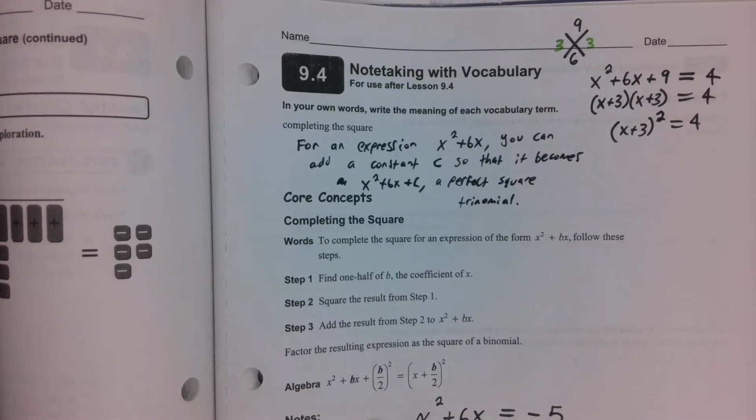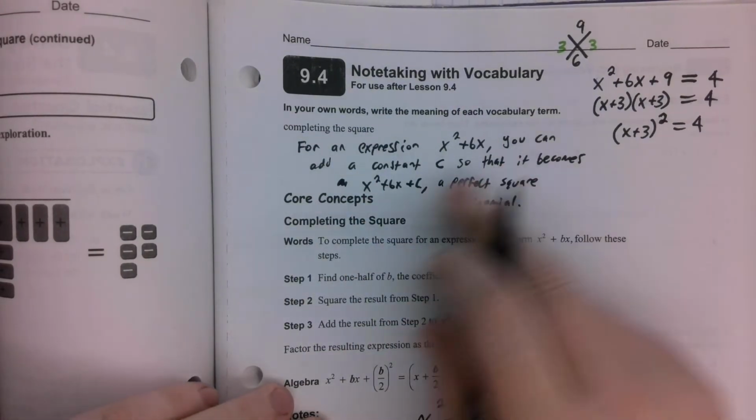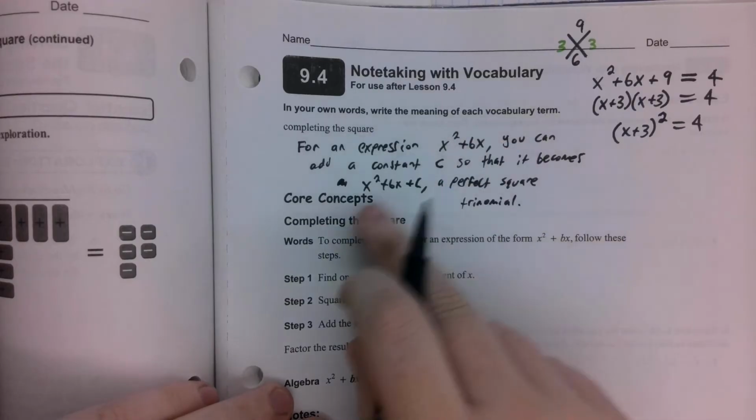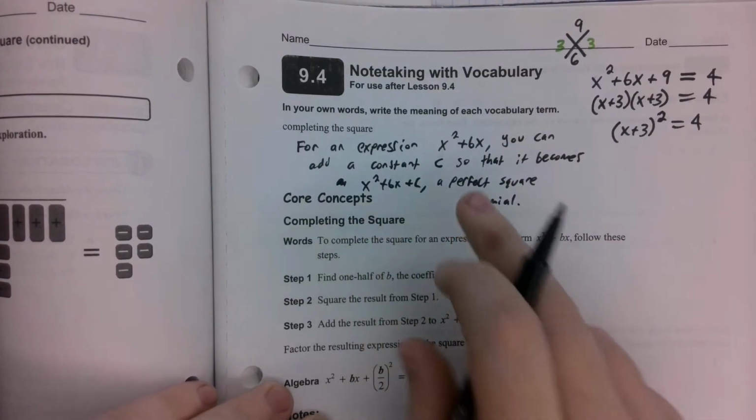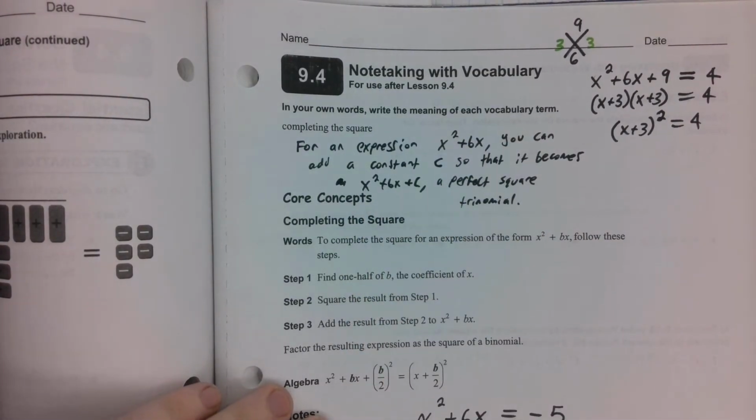We call this completing the square. For this expression, you can add a constant c to the end, so it becomes x squared plus bx plus c, a perfect square trinomial.